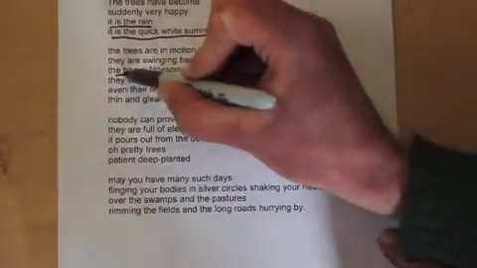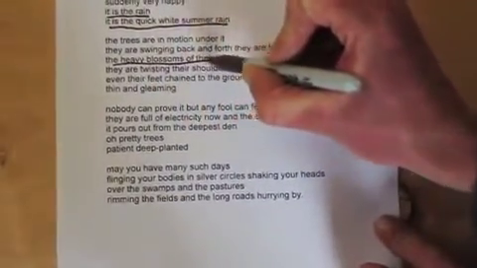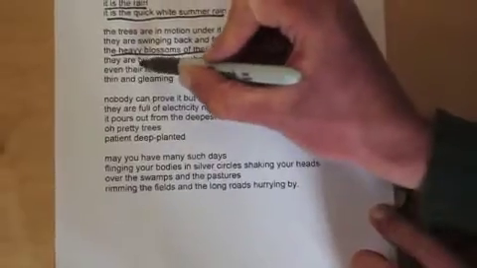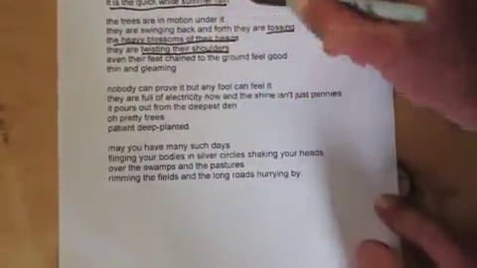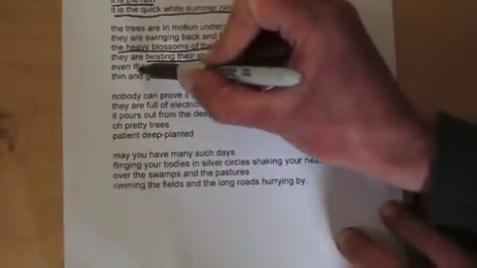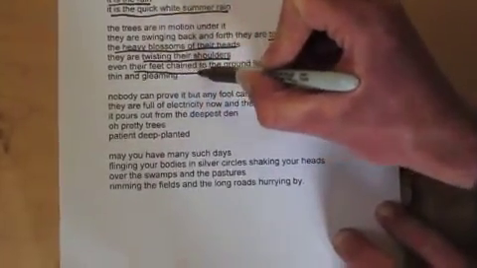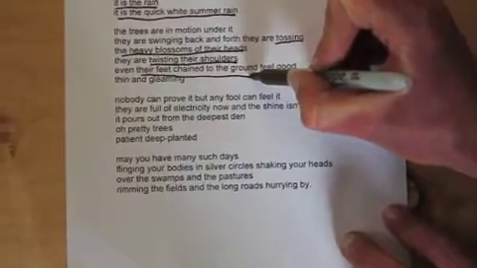Mary Oliver uses a few other human characteristics for trees: tossing the heavy blossoms of their heads, twisting their shoulders. She talks about their feet chained to the ground. Can you imagine what it would be like to never be able to move anywhere? To always have your feet stuck in the ground and have to go through whatever storm comes your way.